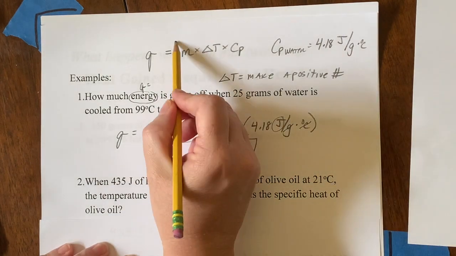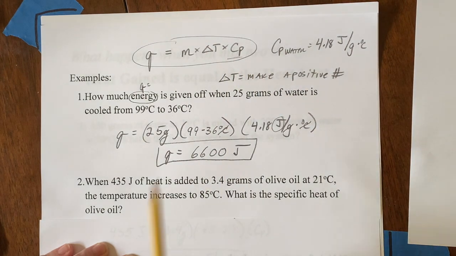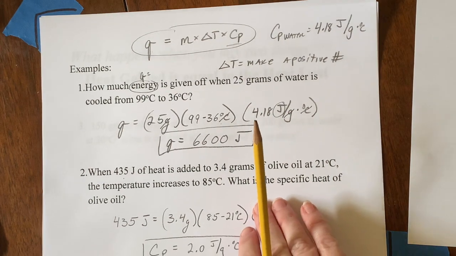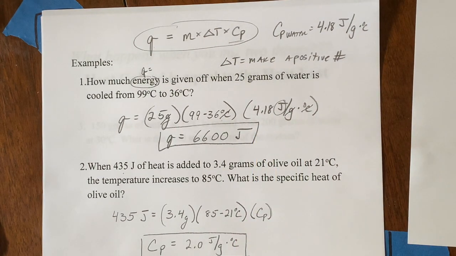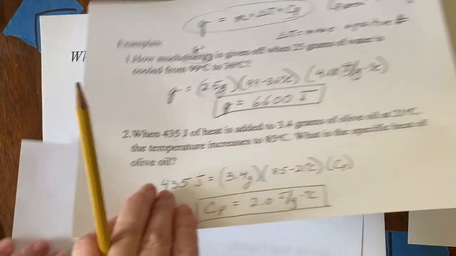All right, well, again, we're using the same equation, except this time we're going to be looking for specific heat. You know the amount of energy. I told you that it's 435. You know the mass. You know the delta T. So we're going to plug in all of those numbers. And I believe your calculator is going to give you something like 1.999, that type of thing. So 2.0 joules over grams times degrees Celsius. Just make sure that's in the correct units and then you can see what your final answer is for that one. Okay, fantastic.